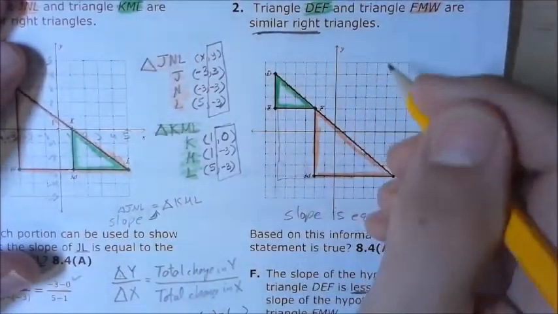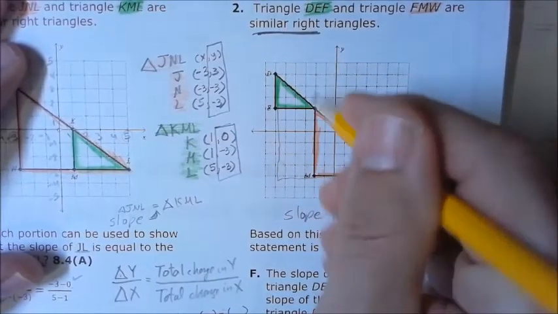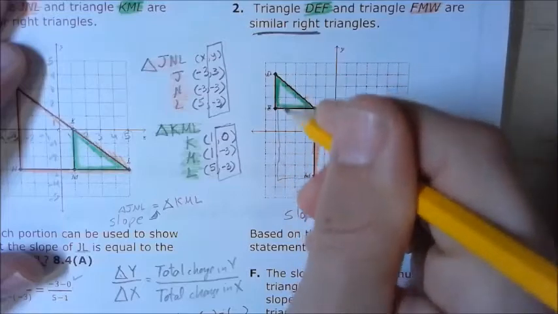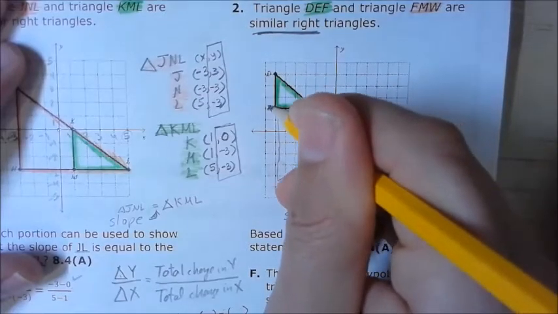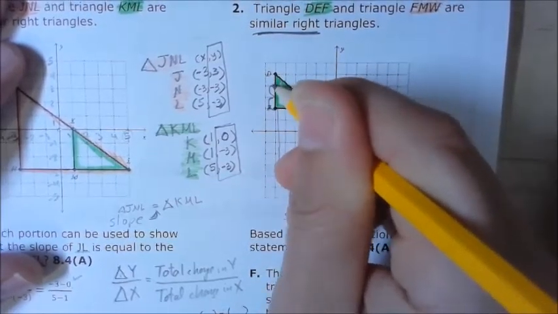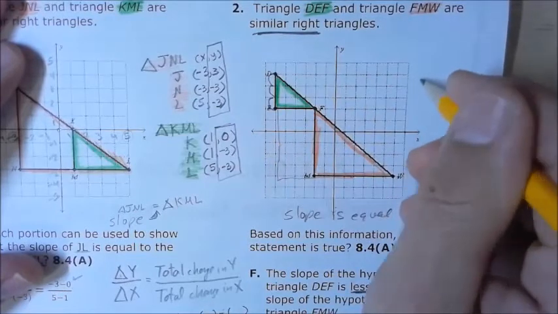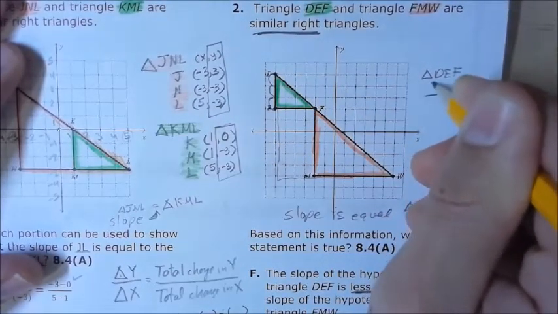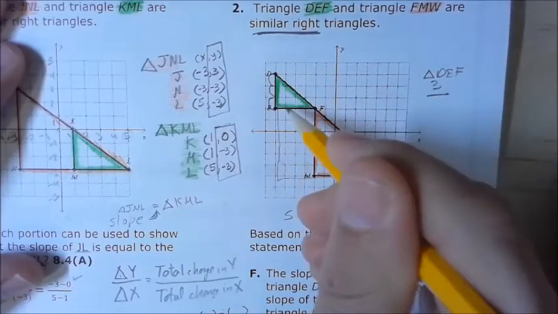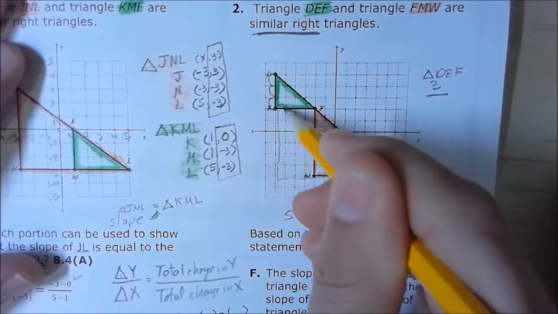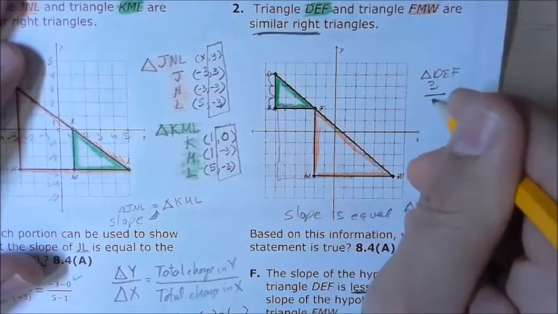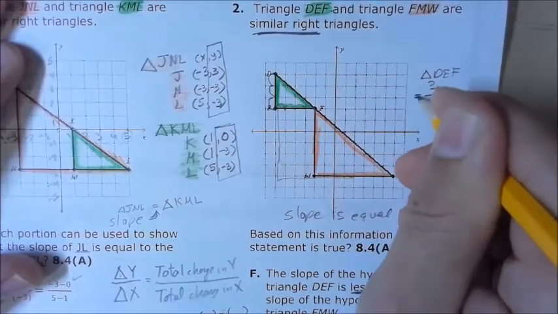So I'm going to pull this over so we can see this. We're going to count our rise over run. So if I count, my rise is going to be 1, 2, 3. So for triangle DEF, my rise is 3. My run is going to be 1, 2, 3, 4. So there's my slope right there.